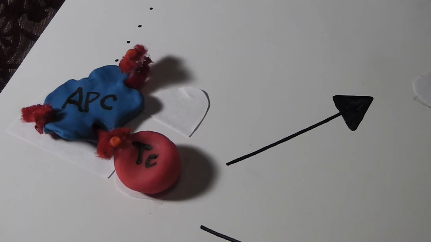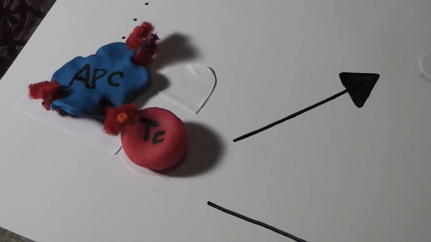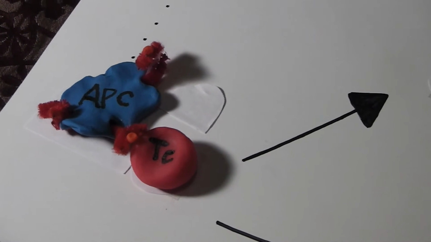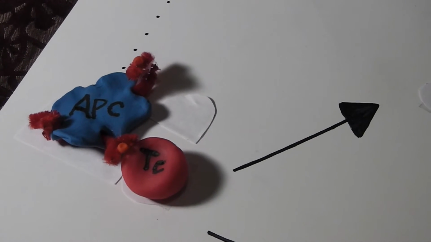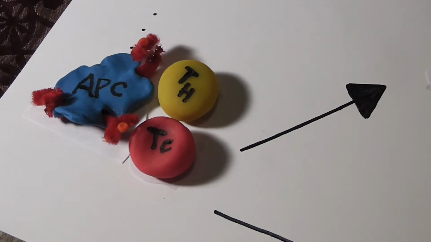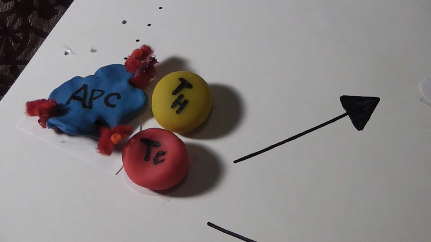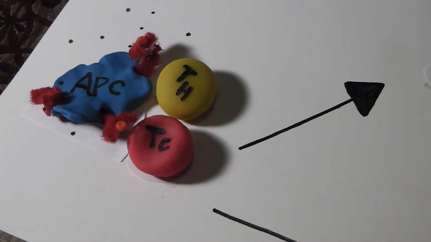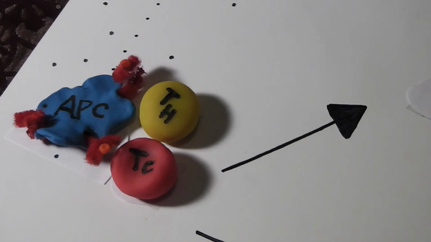Like in humoral immunity, helper T cells play a vital role in this process. An active helper T cell senses the cytotoxic T cell in distress and gives it cytokines. The cytokines are chemical messengers that allow for proliferation of a cell.